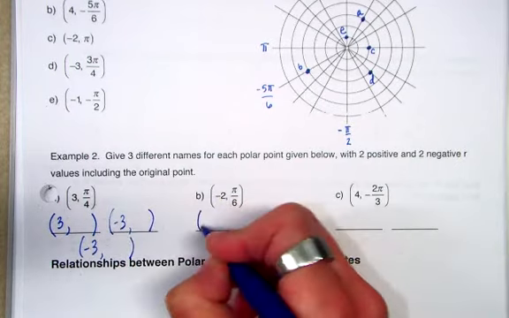Negative 4, the other direction, would be the same as pi over 3. Or if I wanted to name this in the negative angle sense, going counterclockwise, that would be negative 5 pi over 3. Okay, as you can see, the importance of knowing your unit circle still comes in very handy.